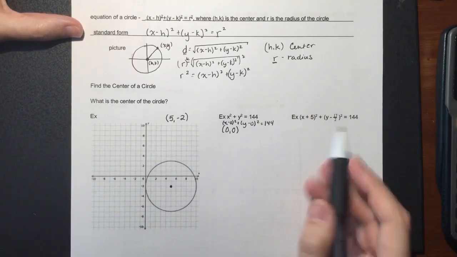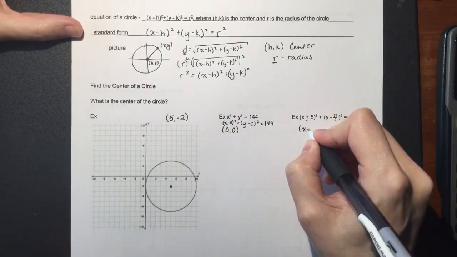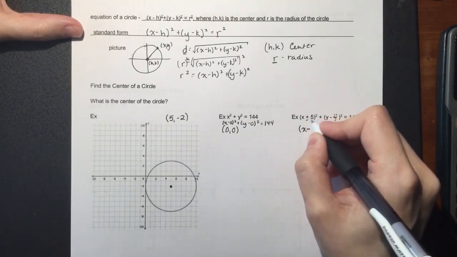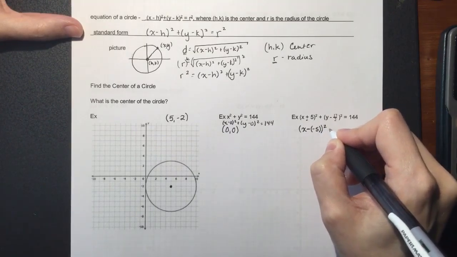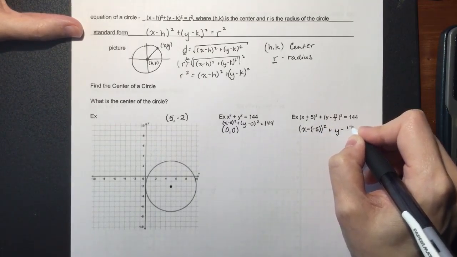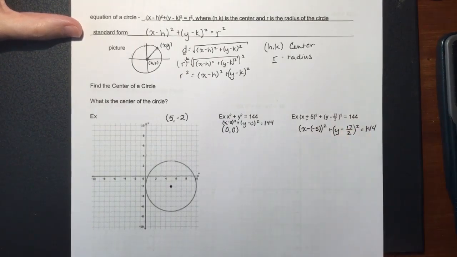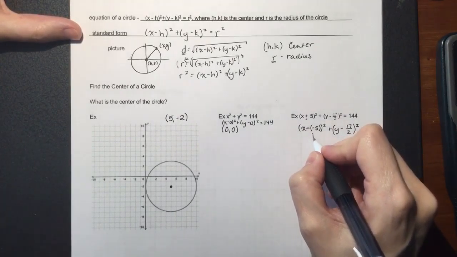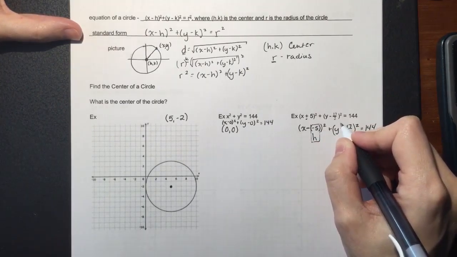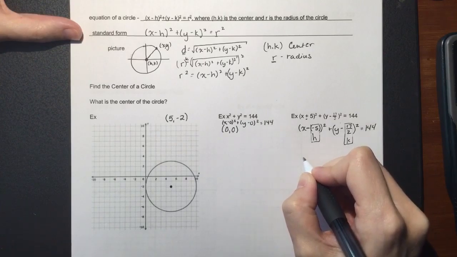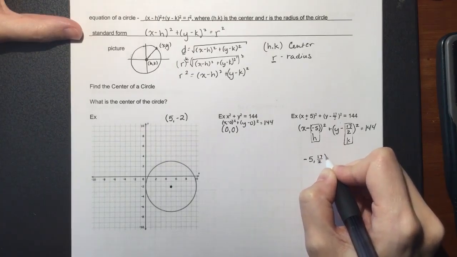If we look at this one, it has a plus. So if we want to switch it so it looks like standard form, we're going to have x minus, and the only way we can have this be a plus here is to be minus a -5, squared, plus (y minus 17/2) squared is going to be equal to 144. So our h value here is going to be the -5, and our k value is going to be 17/2. So the center for this circle is going to be (-5, 17/2).